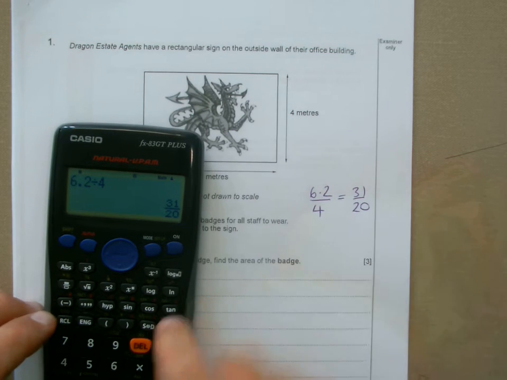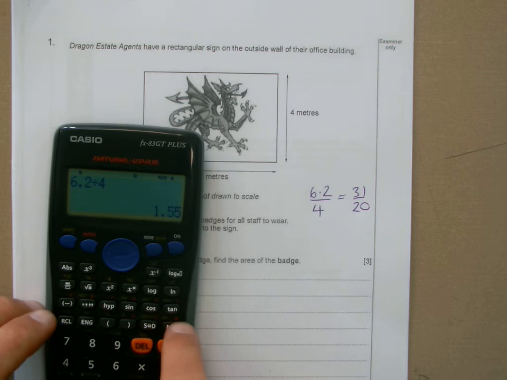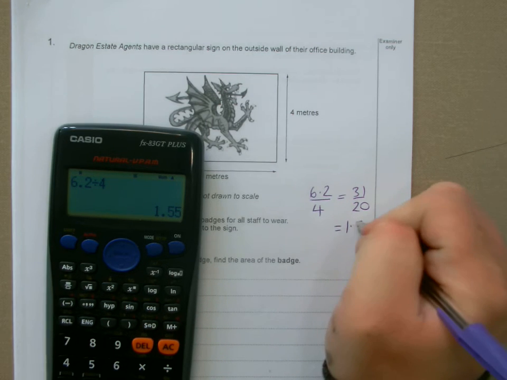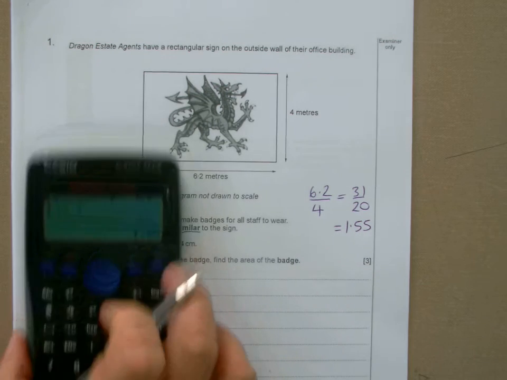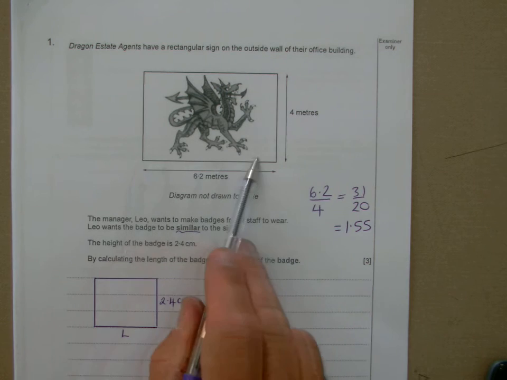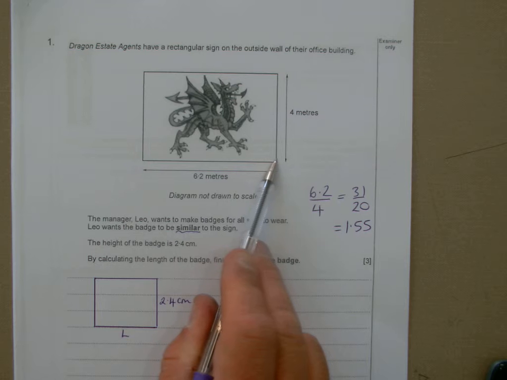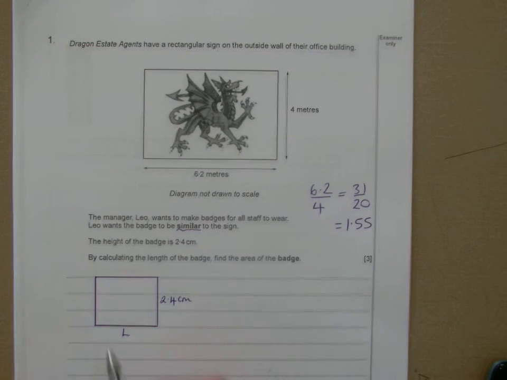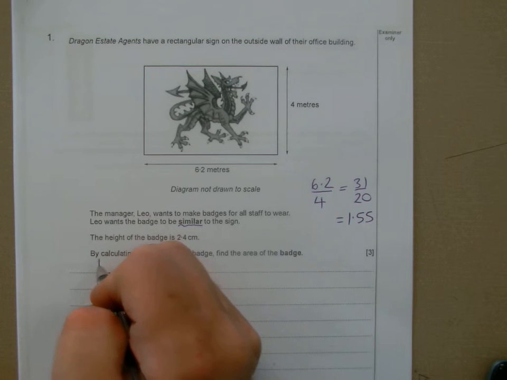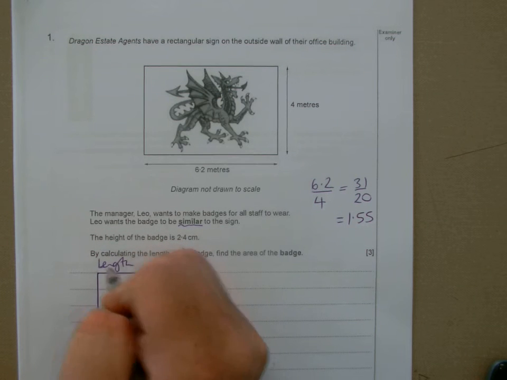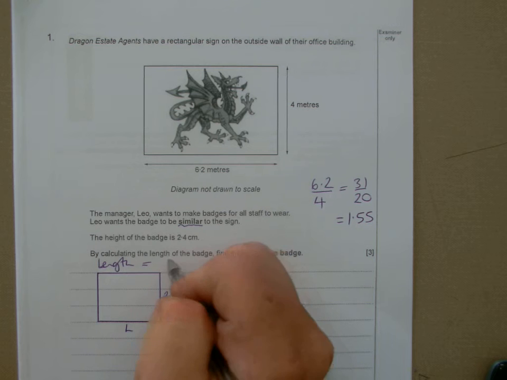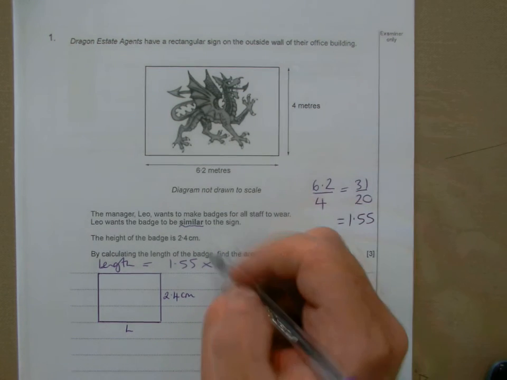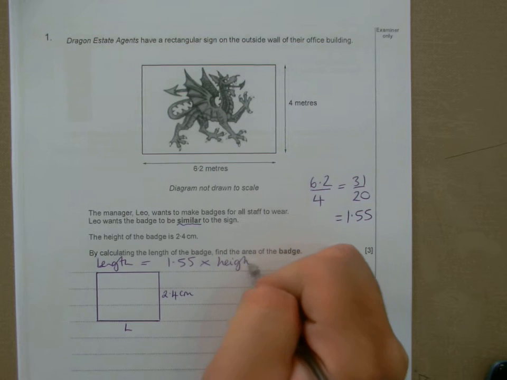31/20. I'll keep it as a fraction, but as a decimal, 1.55. You know, you could write it like that, actually, because it comes out as a nice decimal. All right, so what that's saying is that the length is 1.55 times the width, if that makes sense. If you want, you can write that statement down. The length is equal to 1.55 times the width, or what do they call it, the height, don't they, in this particular case here.